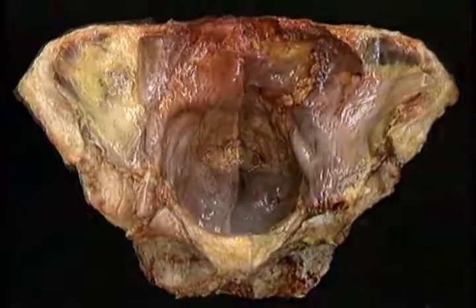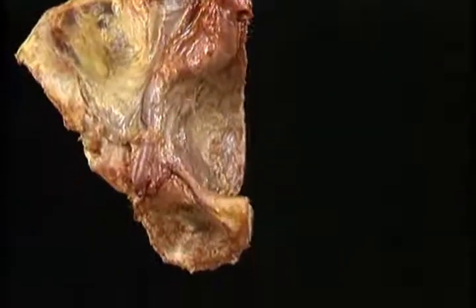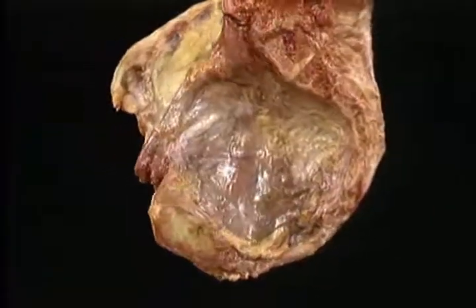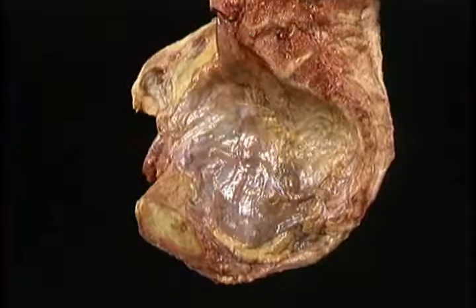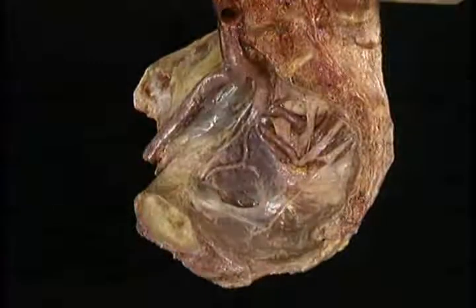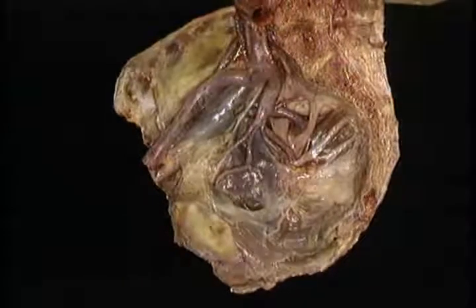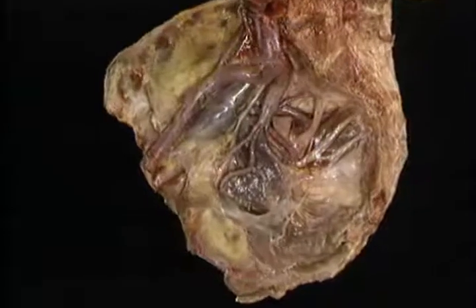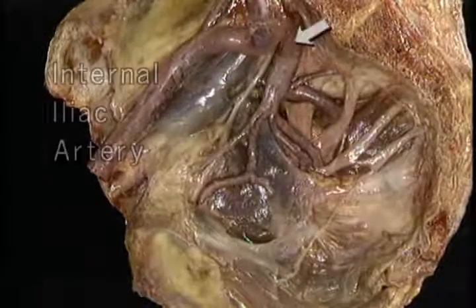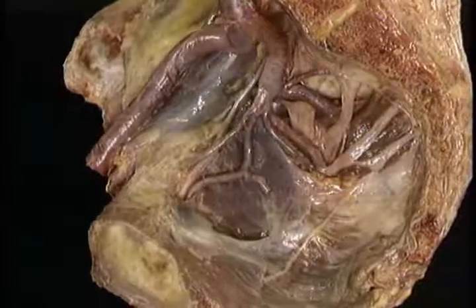To see the pelvic blood vessels, we'll remove one half of the pelvis and go round to a medial view. We'll also remove the lining of peritoneum and pelvic fascia. In this dissection, the veins which follow the arteries closely have been removed to simplify the picture. The arteries of the pelvic region are all branches of the internal iliac artery. The way they arise is quite variable.